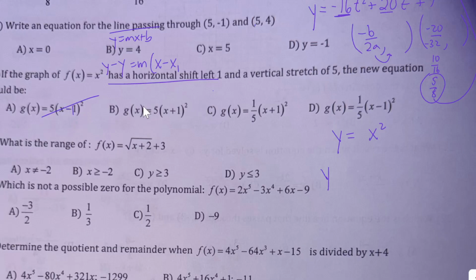Because if it's horizontal, it's the opposite of what you think it would be. So +1, +1. That one's out also. Vertical stretch of 5. That should be outside the parentheses, and that happens in the normal way. So this looks like a stretch, and it is a stretch. So it's vertical. Looks like the right one.